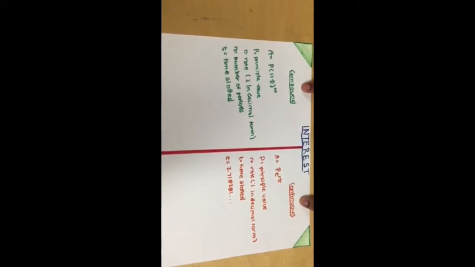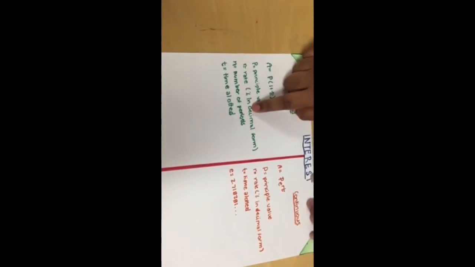Now to interest. There are two types of interest, compound and continuous. Compound interest, the formula is A equals P times (1 plus r over n) to the power of n times t. P equals the principal value, which is the initial value. r equals rate, which is percent in decimal form. n equals number of periods that the interest goes through, and t is the time allotted.